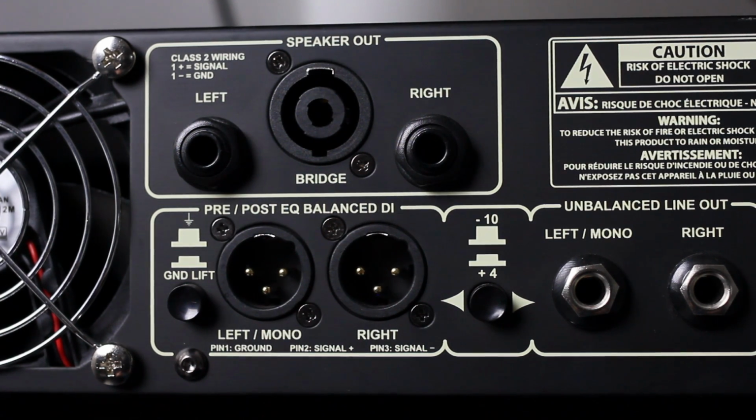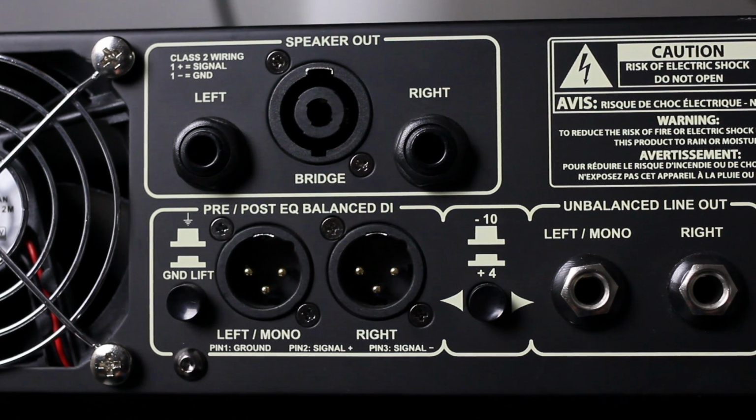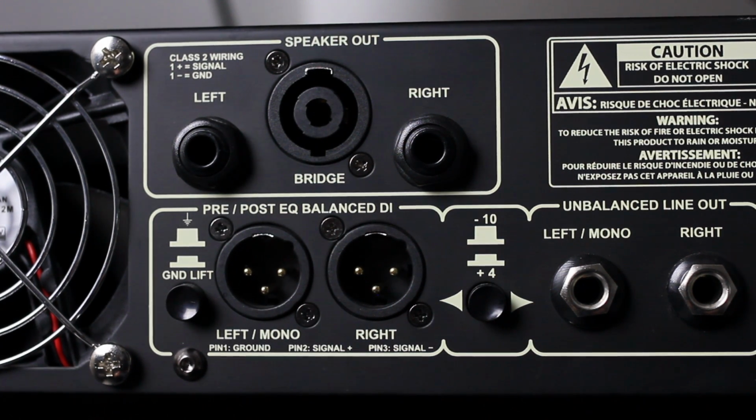On the back panel, we have the cabinet output section with the jack stereo sockets and a single bridge mono speak-on connection. Below that, we have both the XLR and jack line outputs, where you can take the Multiamp signal to send it to an external power amp or straight to the PA. On these output sides, we have the ground lift switch and the -10 or +4 dB output level switch.